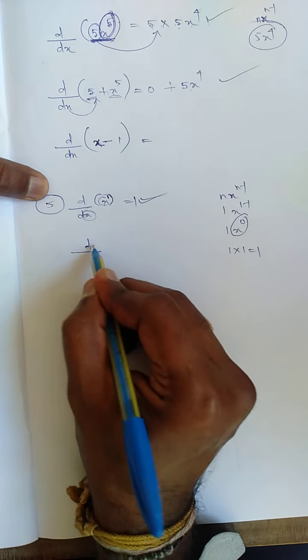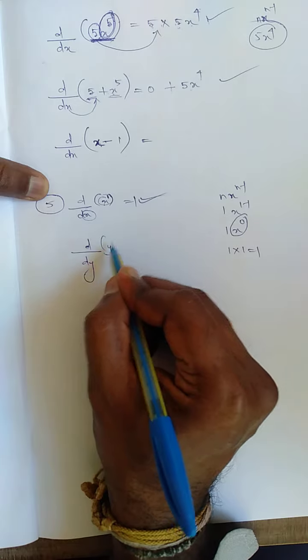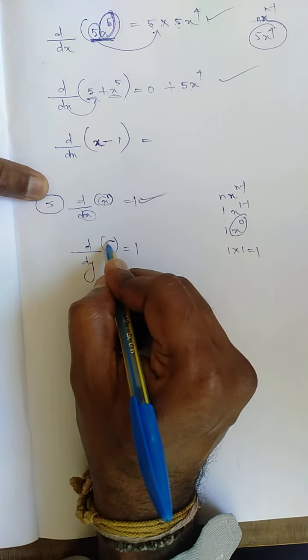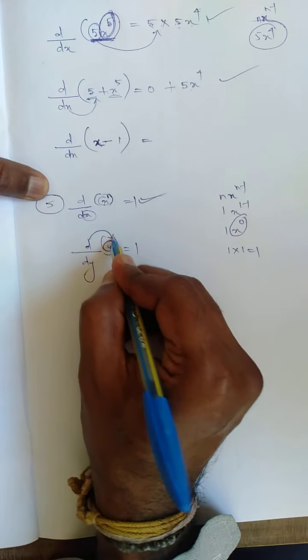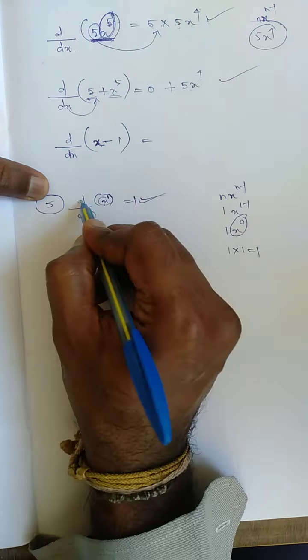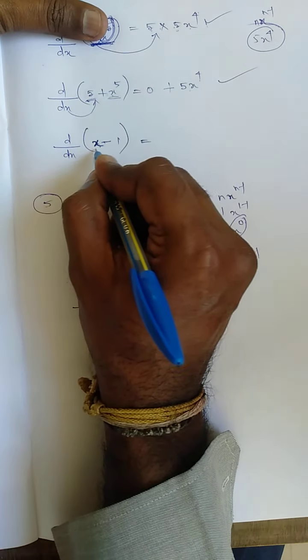For d by dy, I am going to differentiate y with respect to y. The answer is 1. Differentiating x with respect to x, the answer is 1. But if I differentiate d by dx of x square, it is not going to be 1. Bring down the power and reduce the power by 1: 2 comes out, 2x, and 2 minus 1 is 1, so 2x power 1. This is the answer.